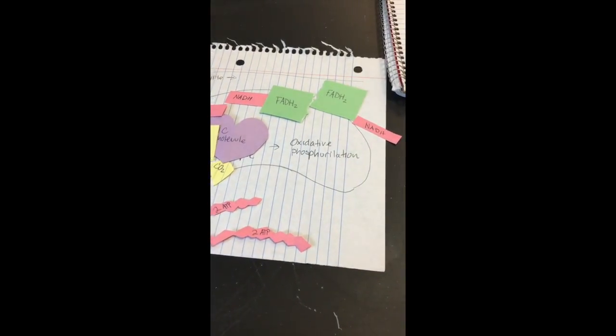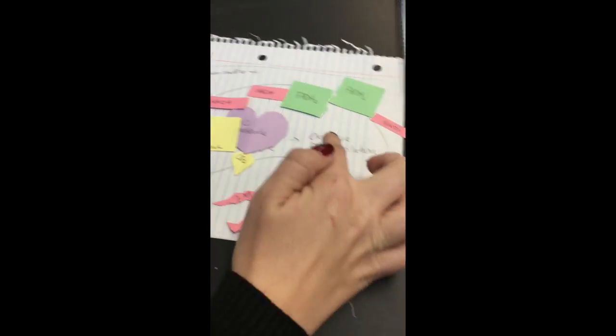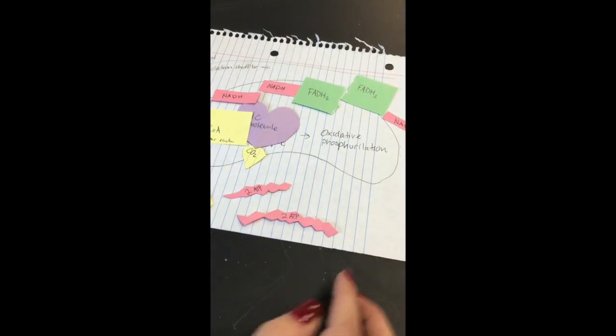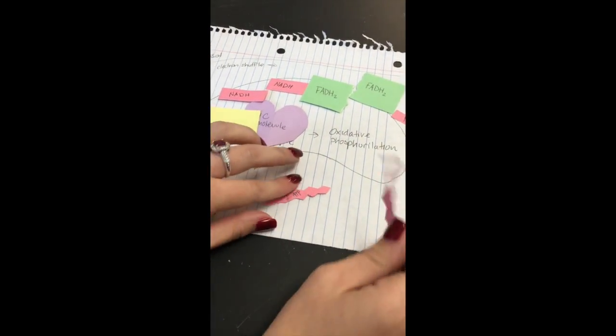Now what ends up happening is the protons will go back into the matrix through an enzyme called ATP synthase, which will produce ATP, and that's how ATP is produced.